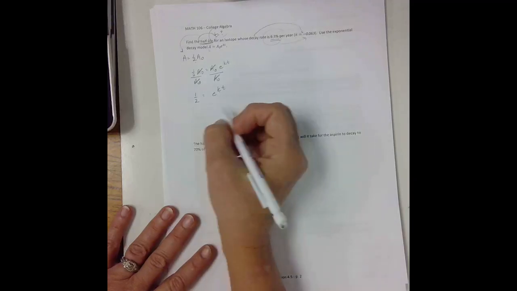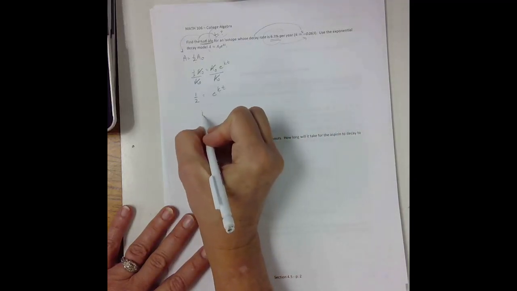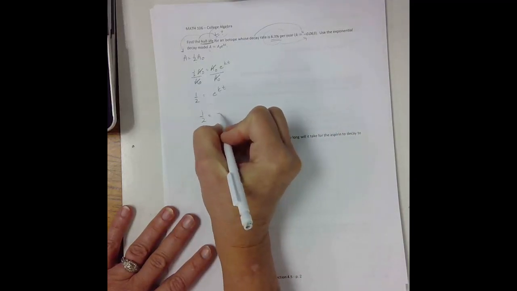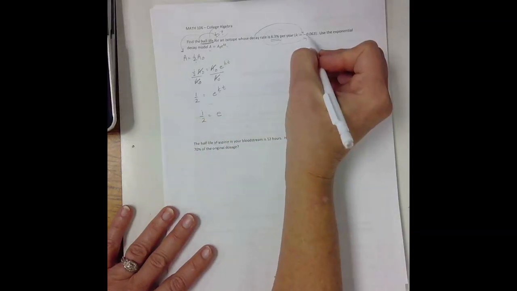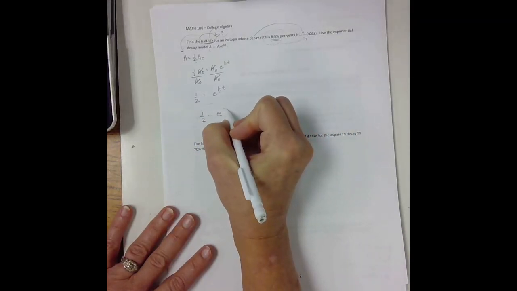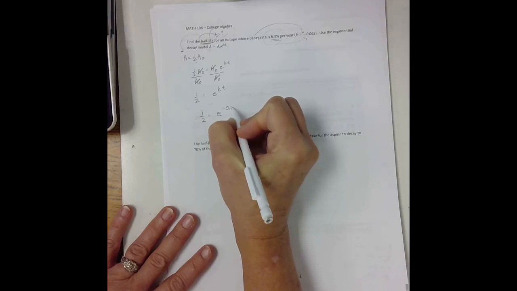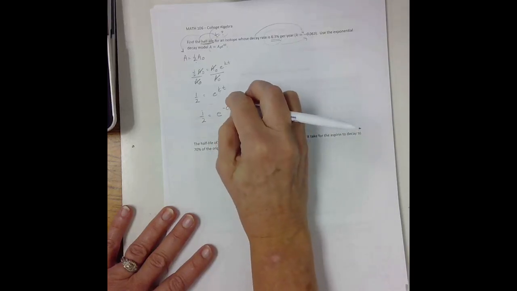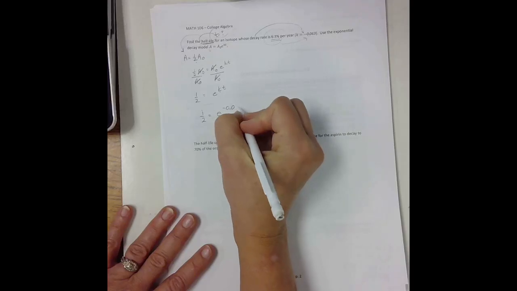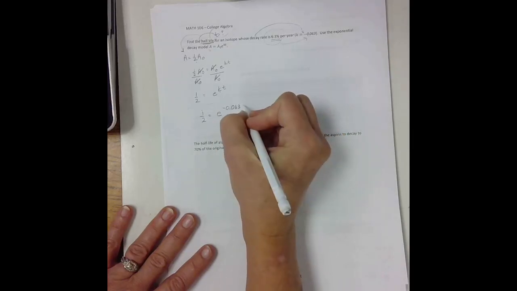Well, at this point, I can just go ahead and say I have 1/2 is equal to e. I'm going to replace my k with the negative 0.063 times my time, and I'm going to solve for t.